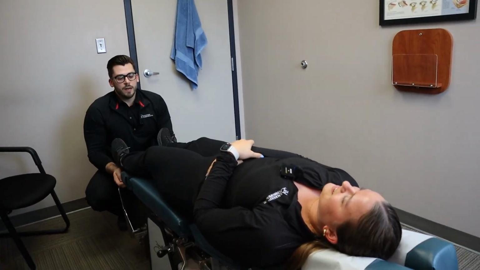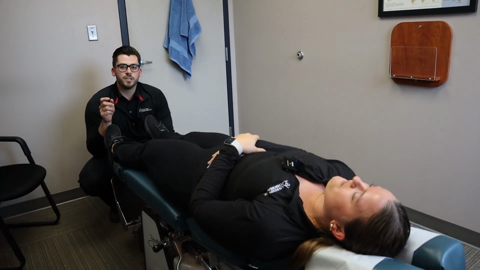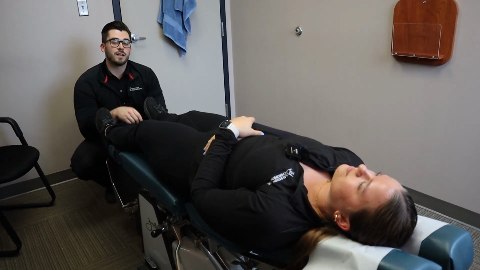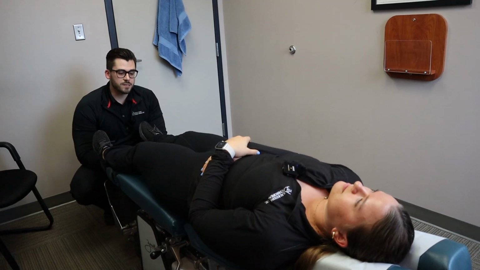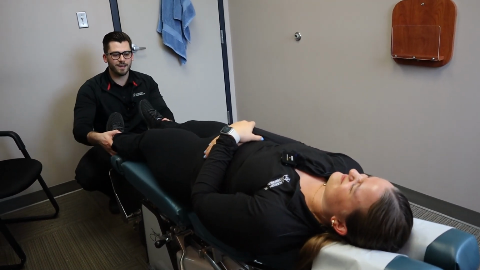Yeah, she's different. And what goes with that is she's also the kind of person who likely doesn't need a lot of spinal manipulation. She does not have a mobility issue. She has a stabilization problem at the end of the day.